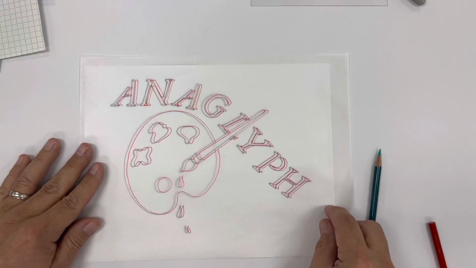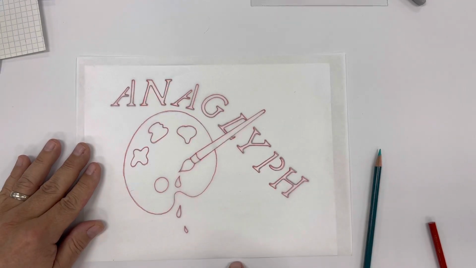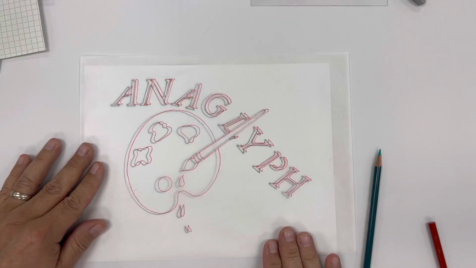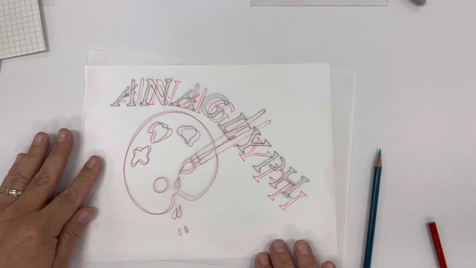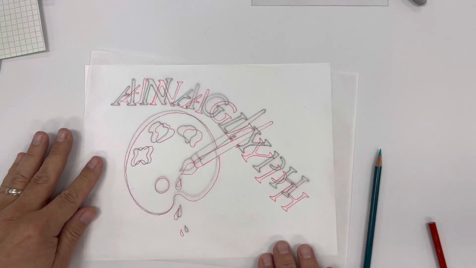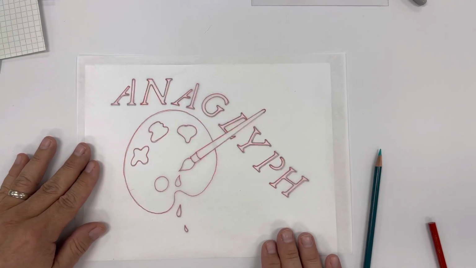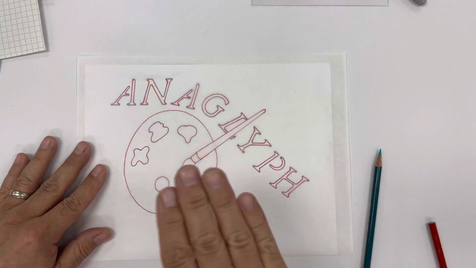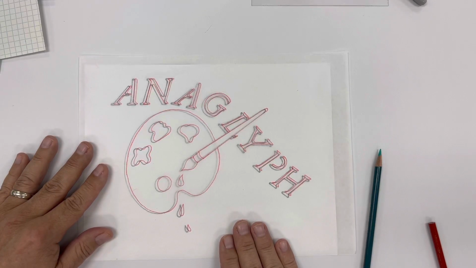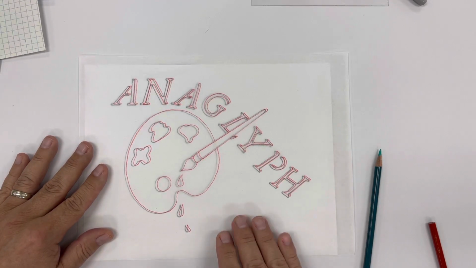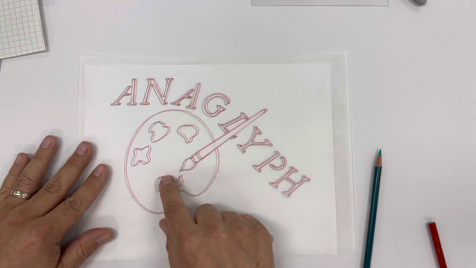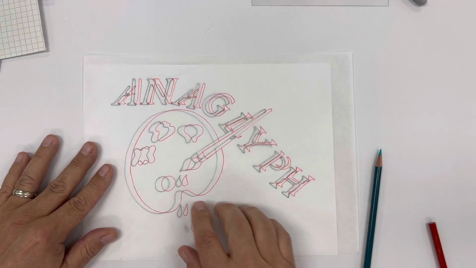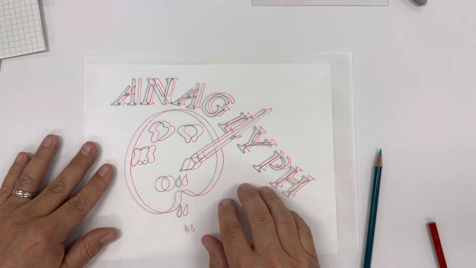And you'll notice that I lined up the bottom edges of my paper so that I know when I move it right or left that I'm not accidentally shimmying it up or down or on an angle, because it won't work anymore. It always has to be left to right. So if I want the image to pop above, I move it a little bit in this direction, and then I would trace it. And if I want it to pop above even more, I would move it over more and then go ahead and trace those parts.